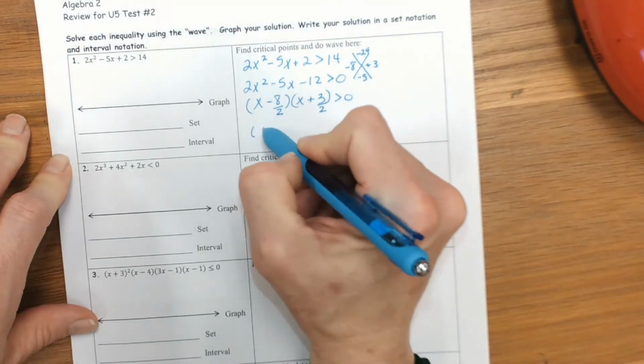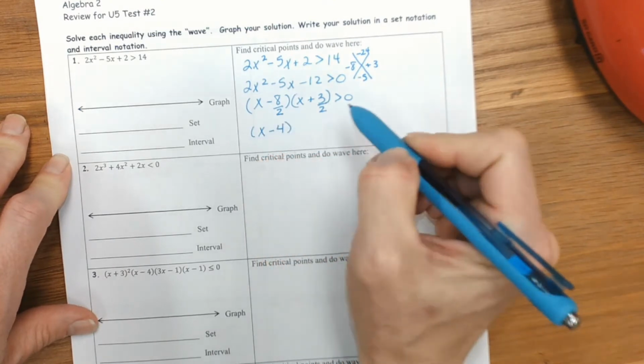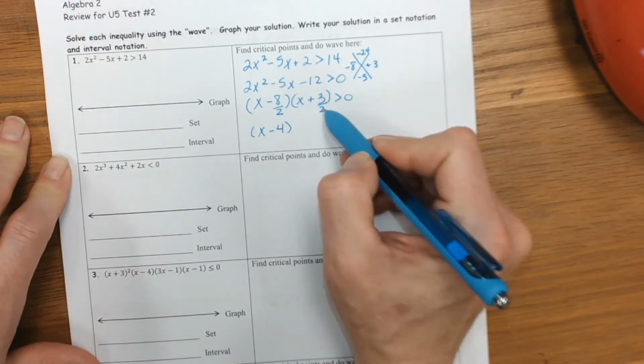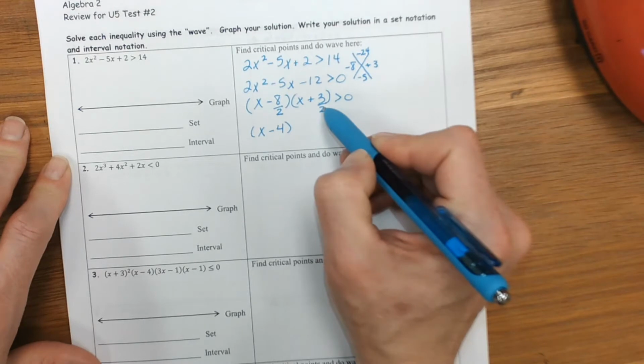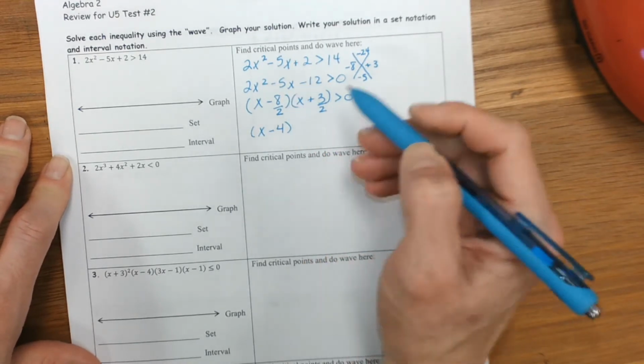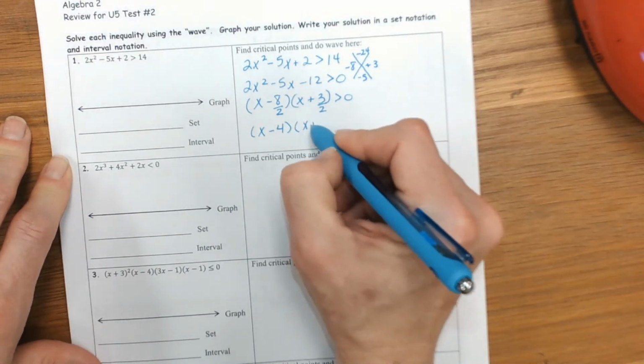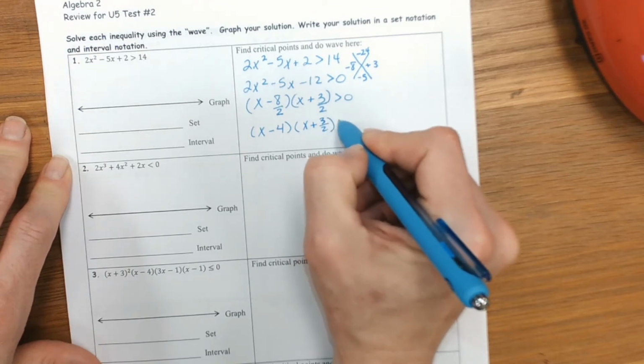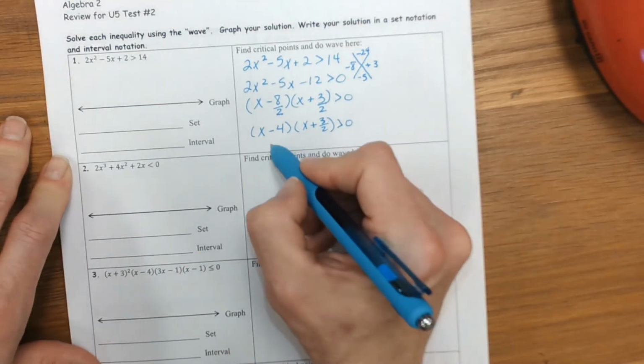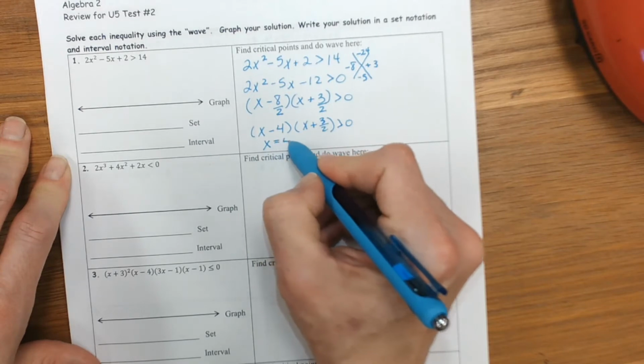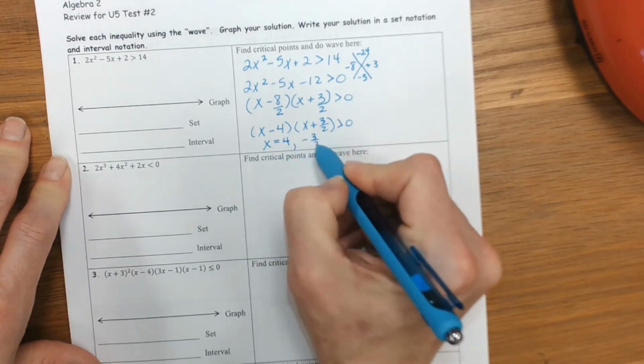Now that simplifies to x minus 4. And normally if we were just factoring, you would roll this 2 up to the coefficient, but since we're just trying to solve here, we can leave it as the 3 over 2 because we're going to move it over and solve in a second. So my critical points are 4 and negative 3 halves.